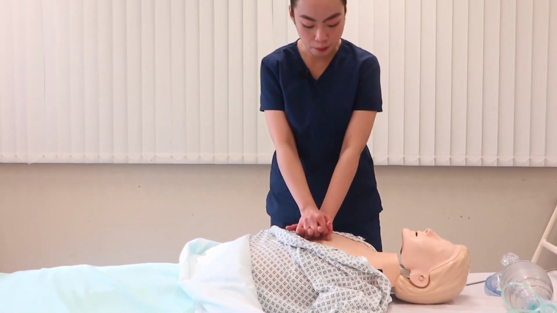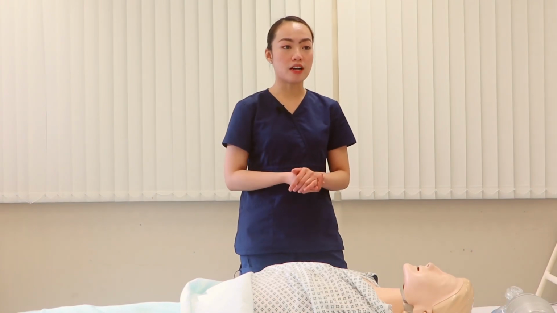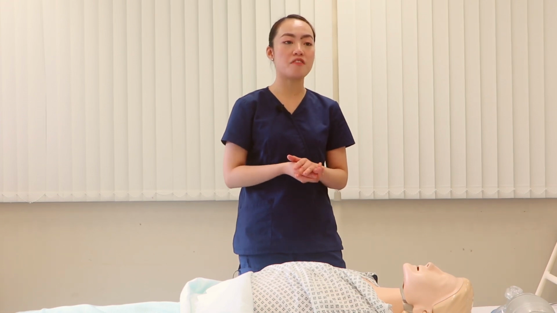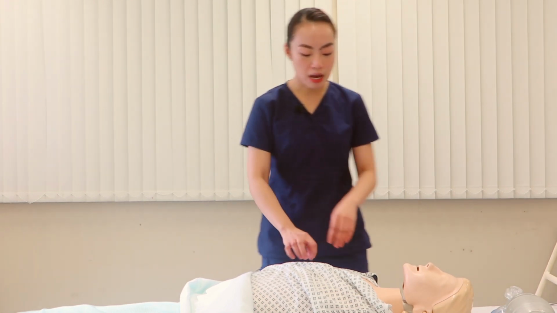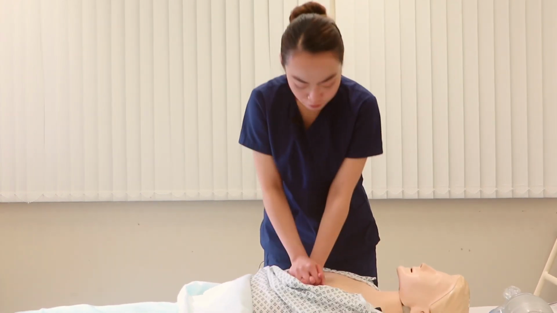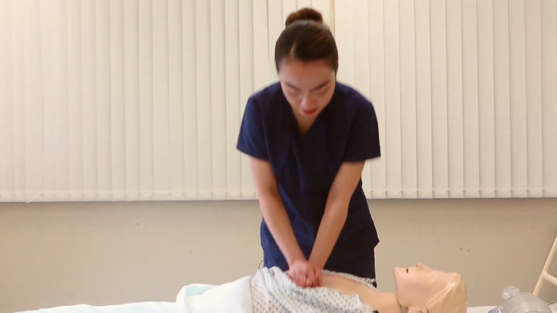I'm now going to start my compressions. Call 2222, alert the cardiac arrest team, and bring in the crash trolley attached to an automated external defibrillator with a bag valve mask attached to 10 to 15 liters of oxygen. I'm now going to start my compressions. 1 and 2 and 3 and 4 and 5 and 6 and 7 and 8 and 9 and 10.